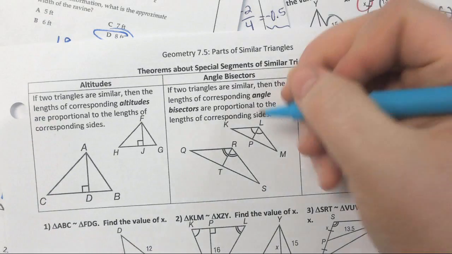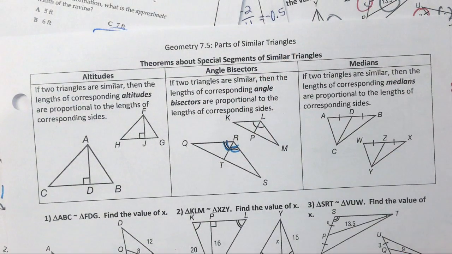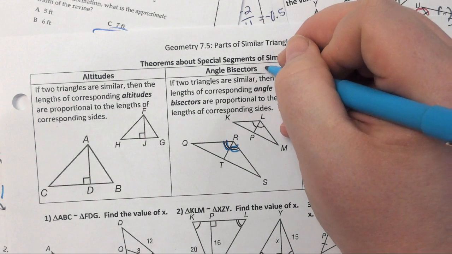So an angle bisector, I swear, I'm not going to cry. I would probably scream if you didn't know that an angle bisector cuts an angle in half.